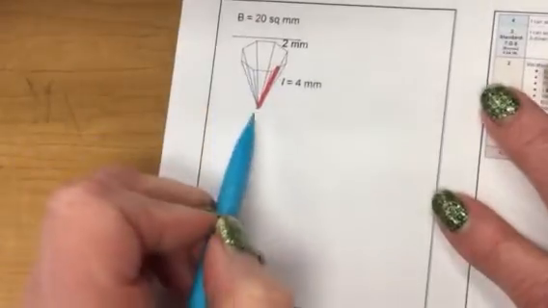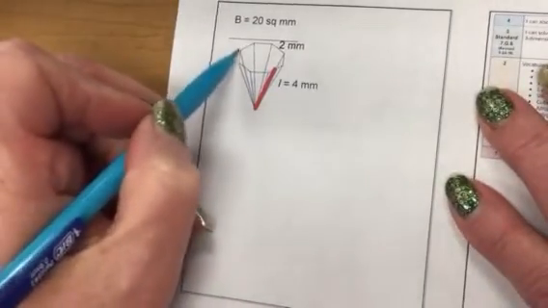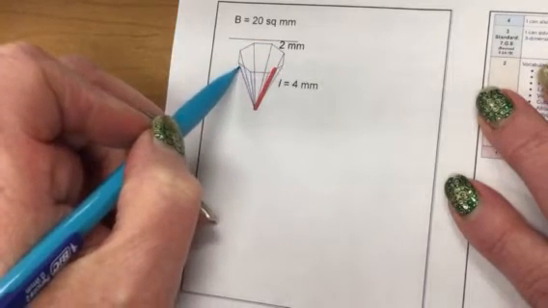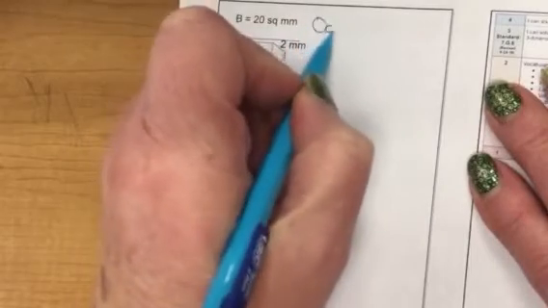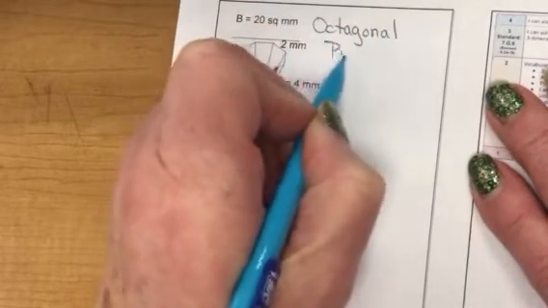Now, this is a fancy pyramid. It's got 1, 2, 3, 4, 5, 6, 7, 8 sides. This is an octagonal pyramid.